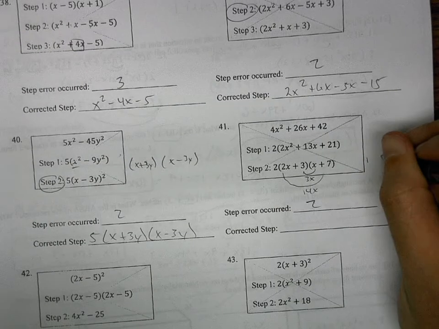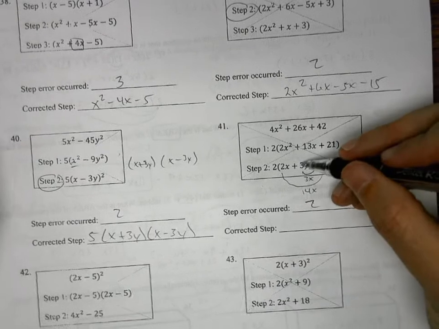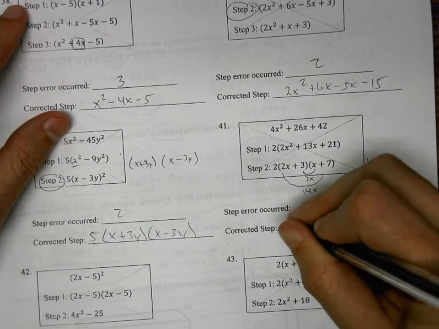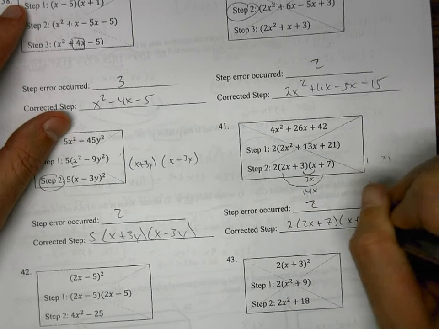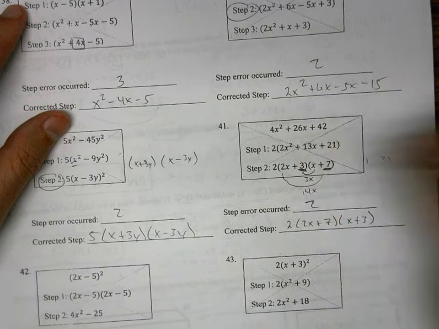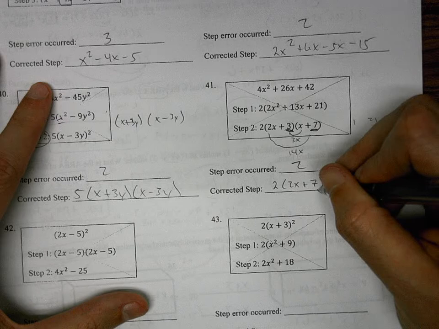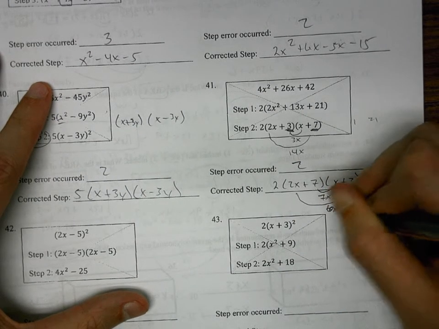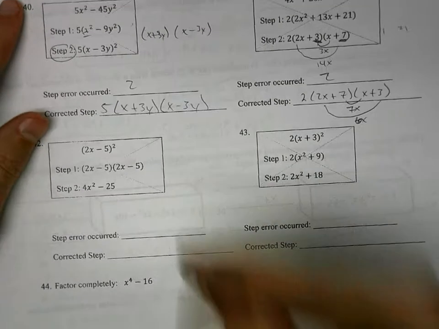21 would be 1 and 21, or the 7 and the 3 could switch. That might be it. It could be 2 times 2x plus 7 times x plus 3. Sometimes you just need to switch these two numbers around to make it work. If you check them now, 7 times x is 7x, 2x times 3 is 6x, and those combine to make 13x. Okay, that's good.